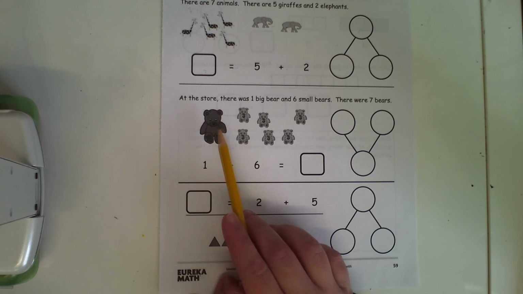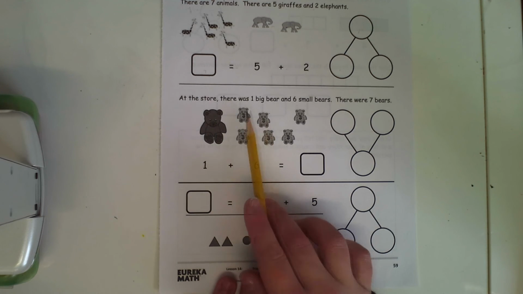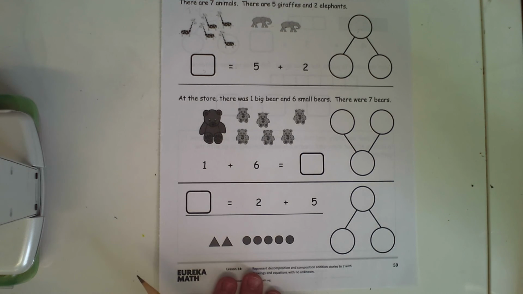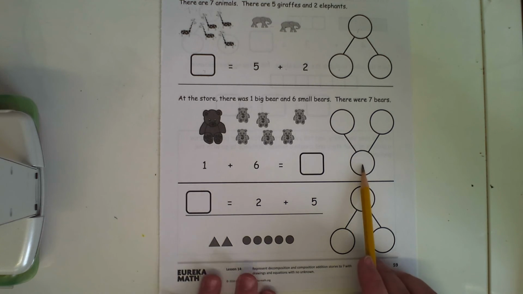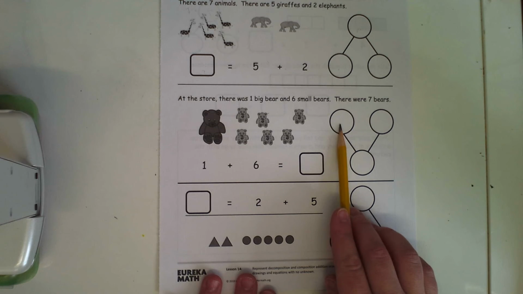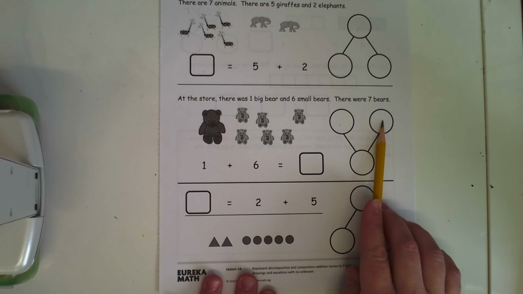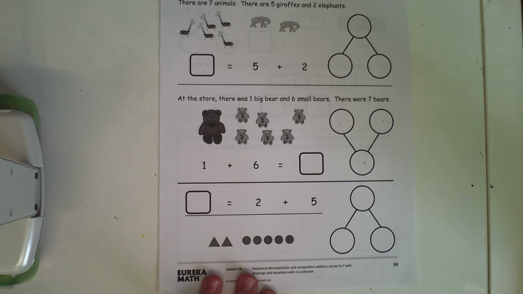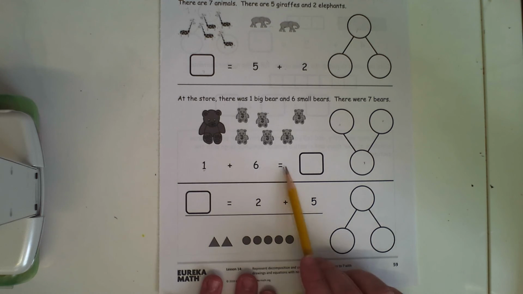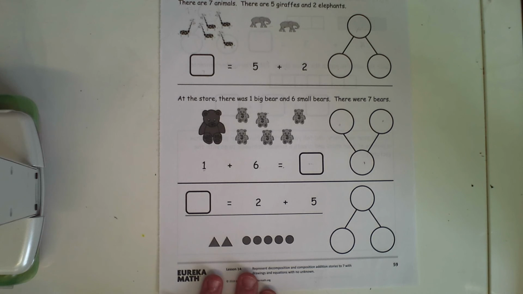At the store, there was 1 big bear and 6 small bears. There were 7 bears. So in our number bond, we have how many big bears? How many little bears? How many bears altogether? Then down here in our number sentence, they're missing how many altogether. Go ahead and write that.